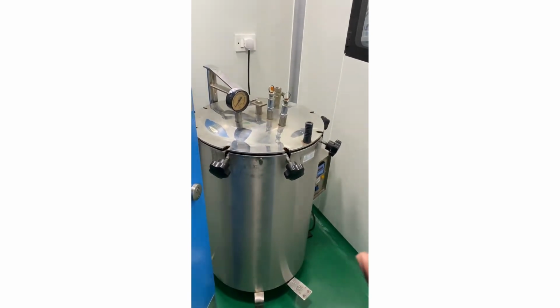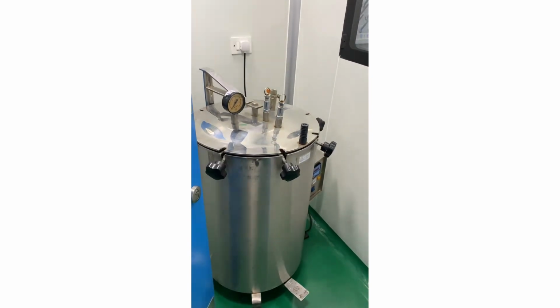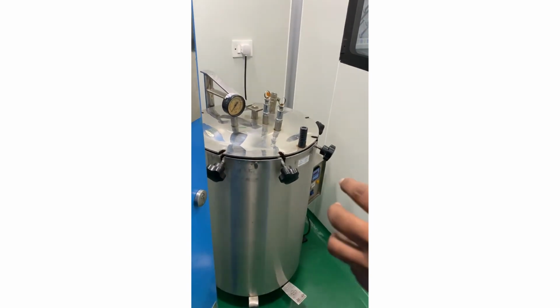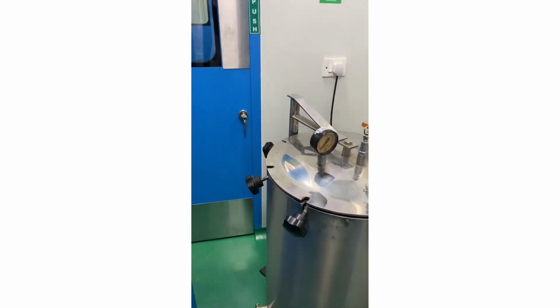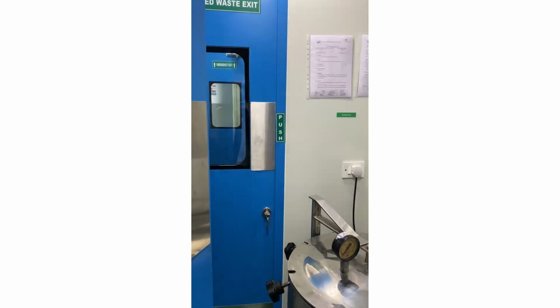Before discarding, we kill the organism, and only then discard. This is the emergency exit and also the waste exit. From here it will go out.